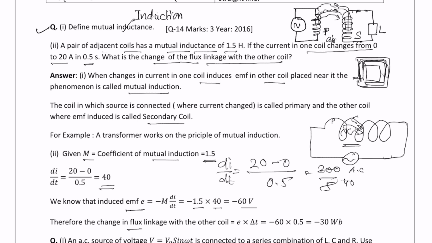By Faraday's law, d phi by dt is equal to the induced EMF. So d phi is equal to e dt. What is d phi by dt? The rate of change of flux with time. It is the induced EMF. This is Faraday's law.